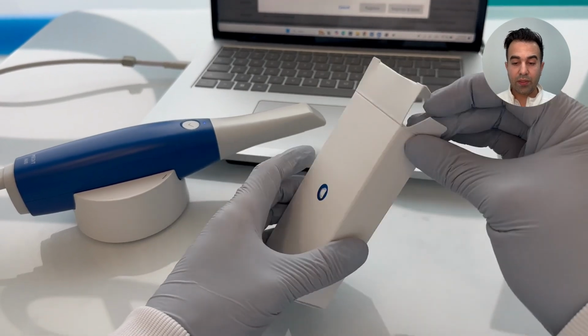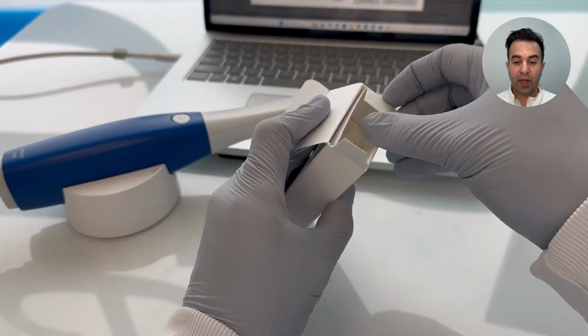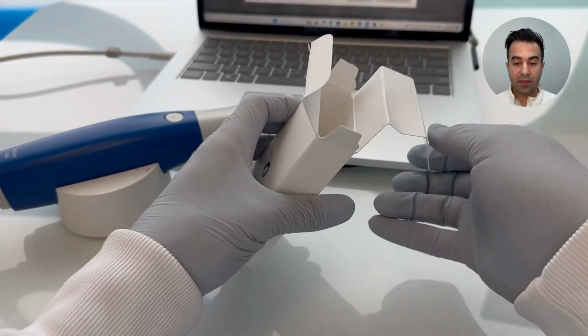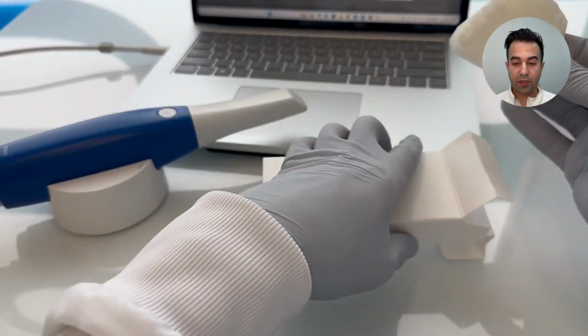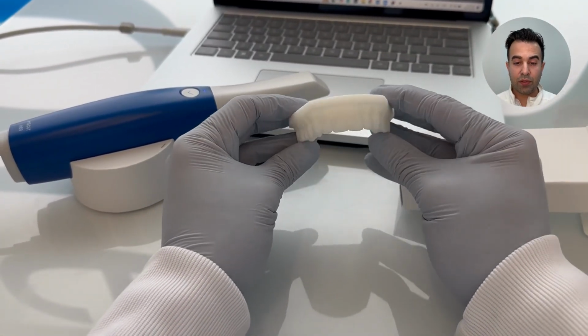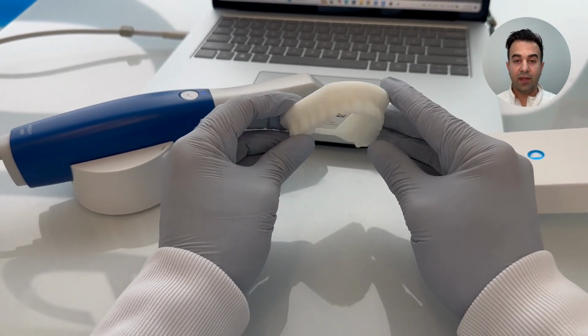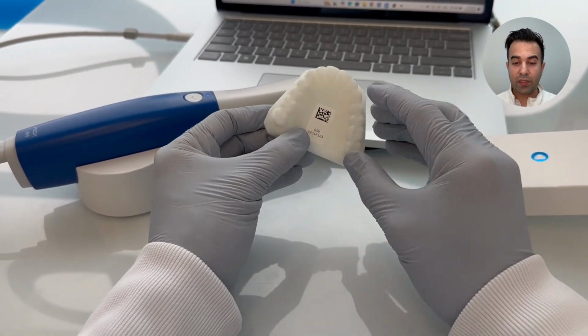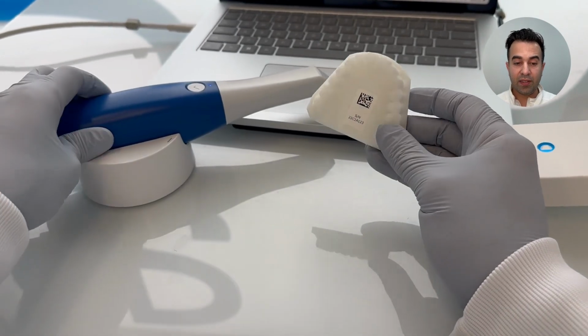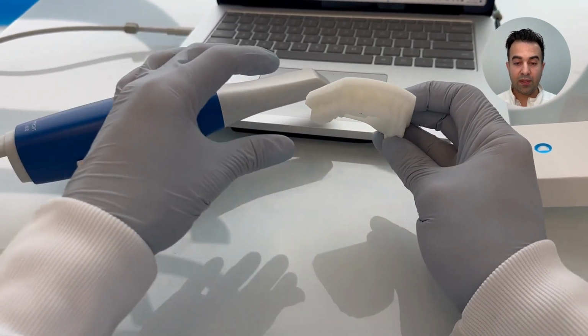All Medit users had that practice model that we have used to practice scanning. Let's utilize the same model to obtain 3D teeth.